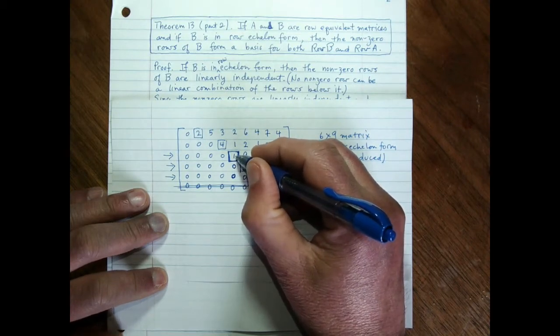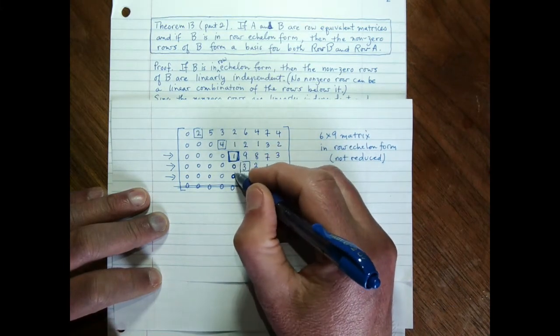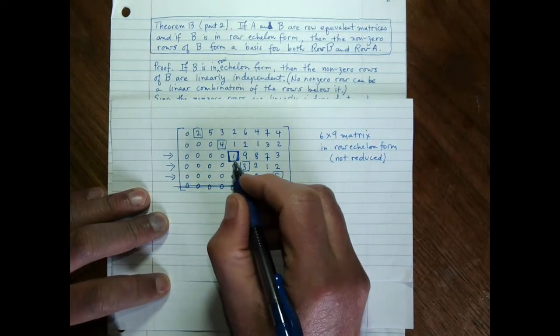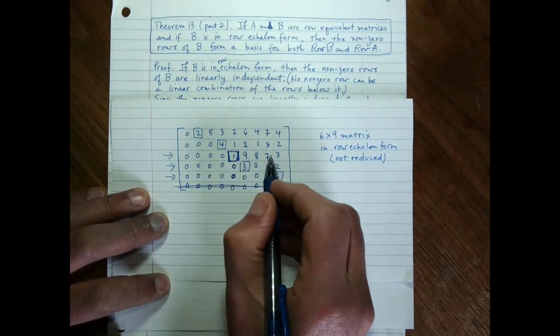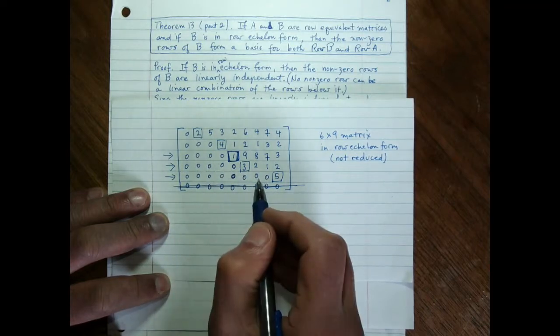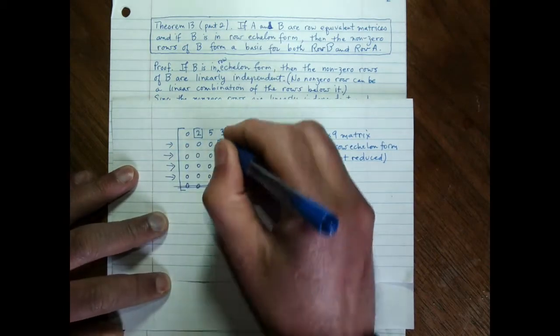You're only going to get 0 for that position from a linear combination of the rows below. So because this 3rd row up is not a linear combination of the 2 below, these 3 have to be linearly independent.